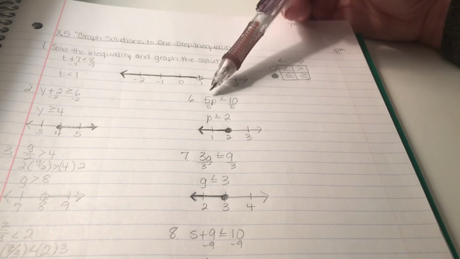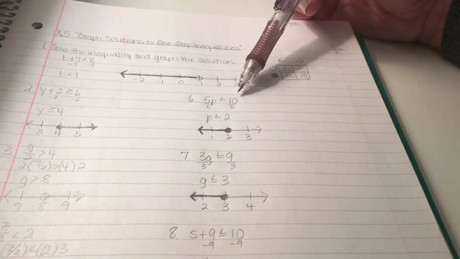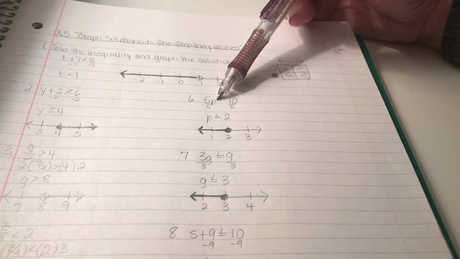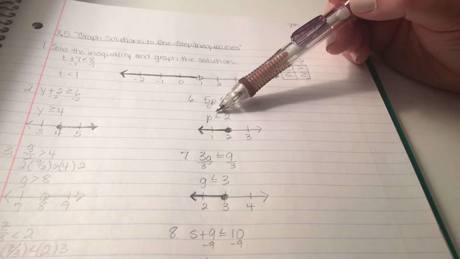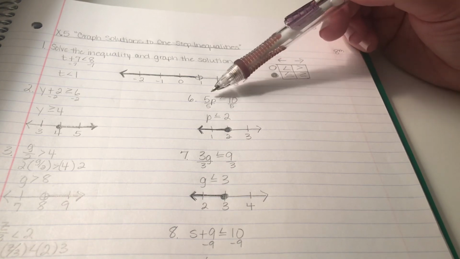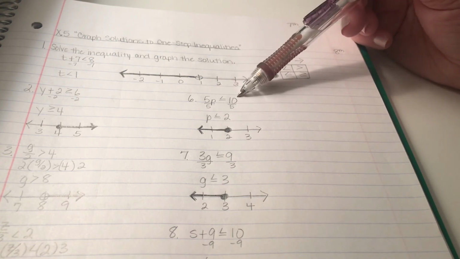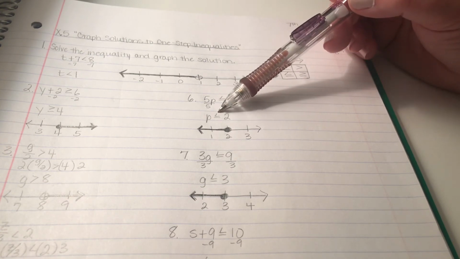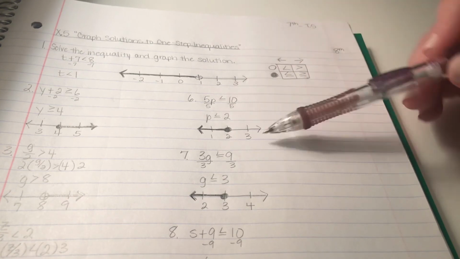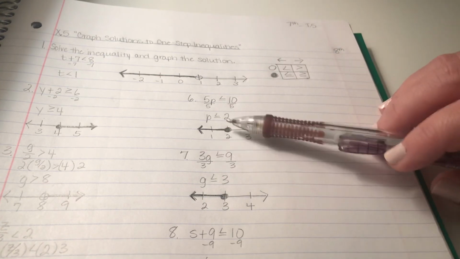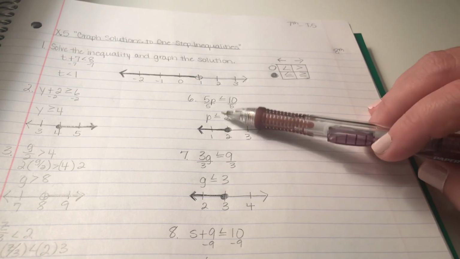Number 6. 5p is less than or equal to 10. Now here we have multiplication, so the opposite of multiplication is division. So to get p by itself, I'll need to divide by 5, which will cancel this out and leave p alone on the left side. What I do to one side, remember, I need to do to the other. So 10 divided by 5 is 2. P is less than or equal to 2. So that gets a closed in circle at 2, and it's shaded to the left because the numbers to the left of 2 are the ones that are less than.